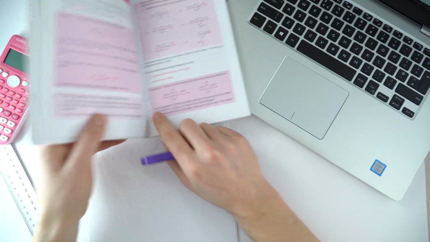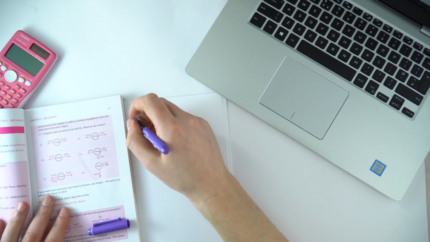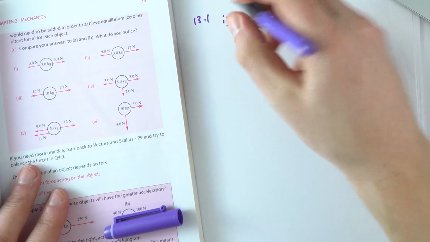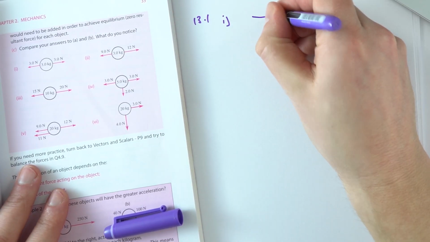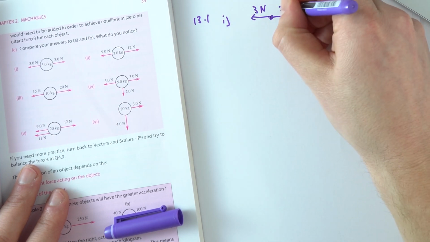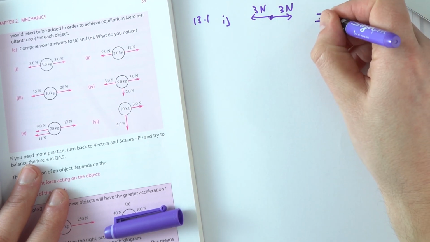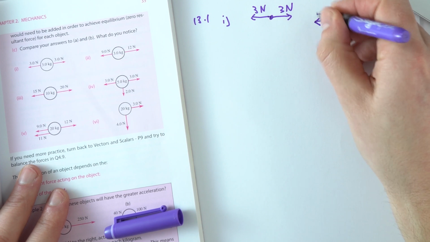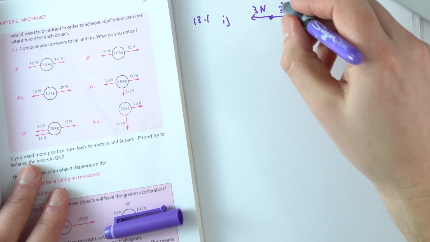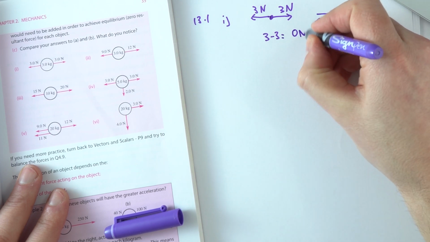Okay, so the first one, hopefully you can see that. This is my working out, so 13.1, part 1. We've got an object here, so I'm just going to draw that as a dot. I'm just going to do a sketch diagram, so I've got 3 newtons this way, 3 newtons that way. If you add the vector arrows nose to tail, they come back to where they started. That means that there's balanced forces, and in this case the resultant force is going to be equal to 3 minus 3, which is just equal to 0 newtons.